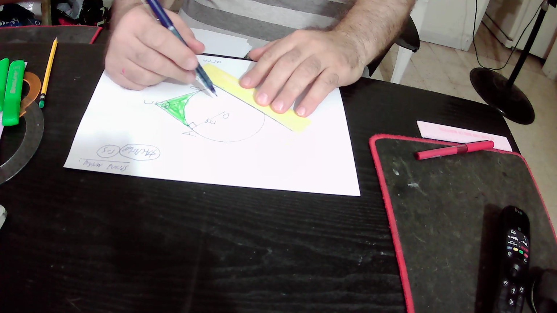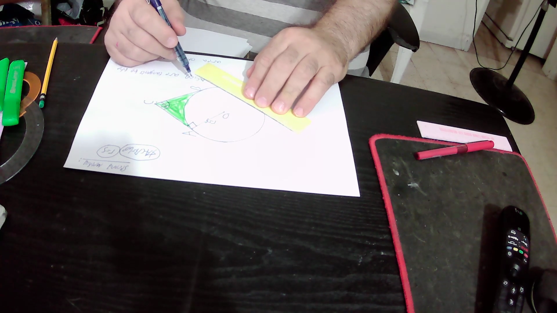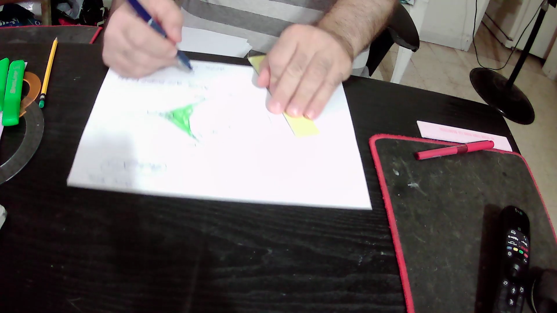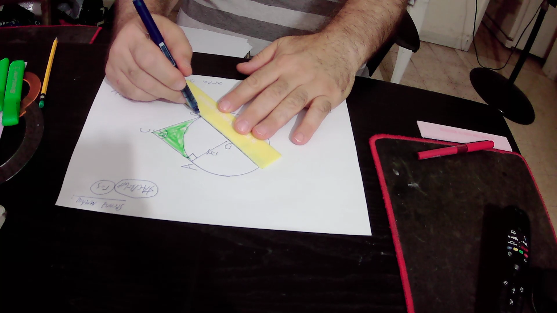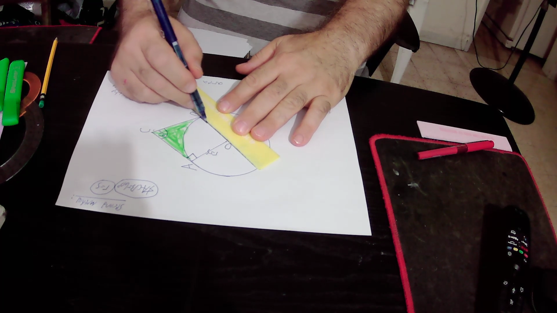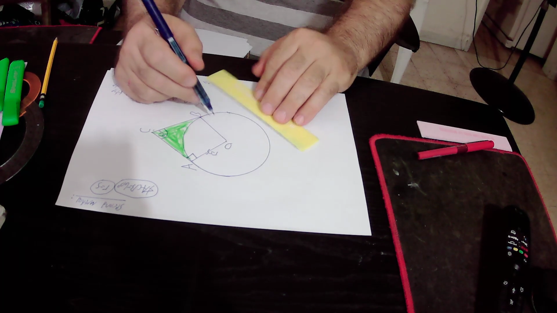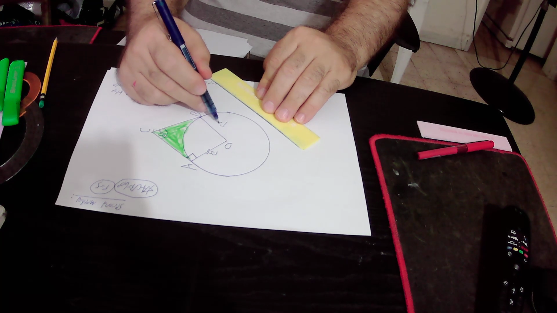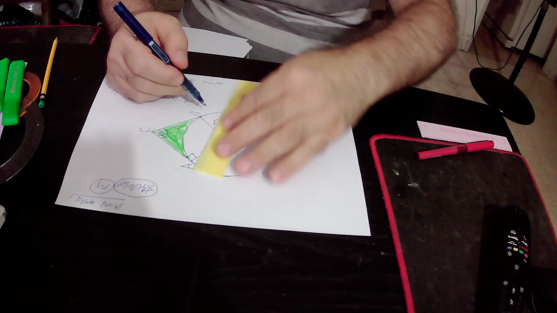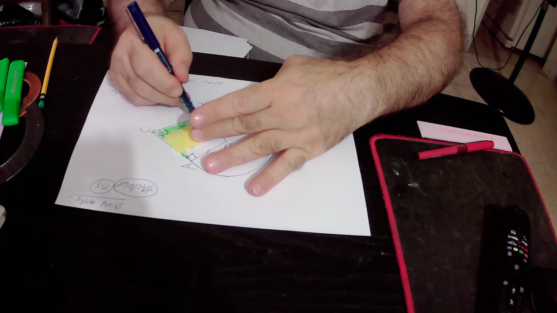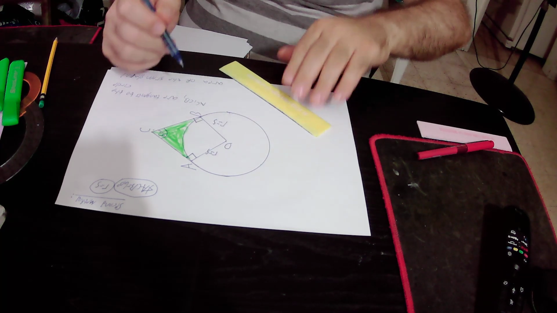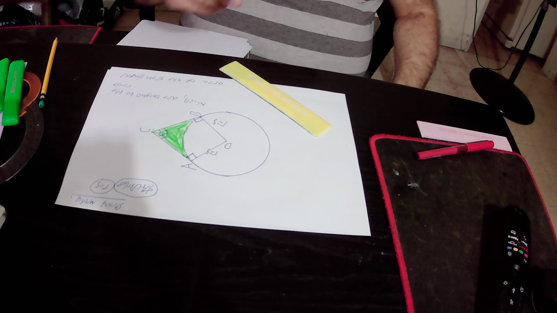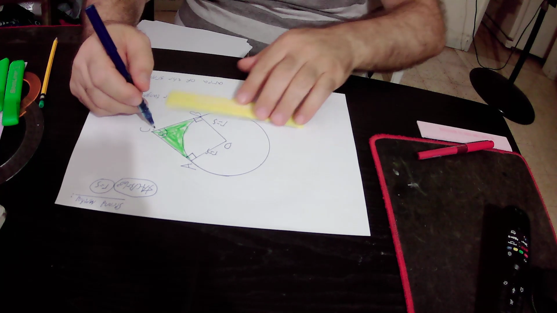We will join together points O and B by a straight line. OB is also the radius of this circle that equals 5 units, and this is a right angle. We will join together points C and O by a straight line.